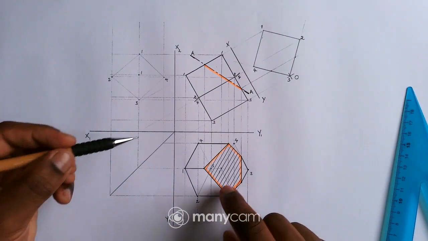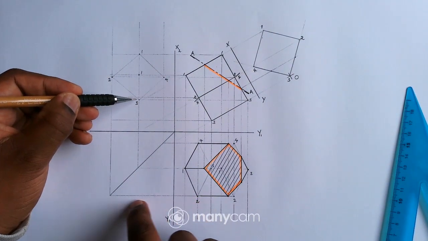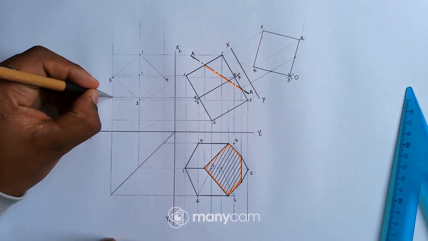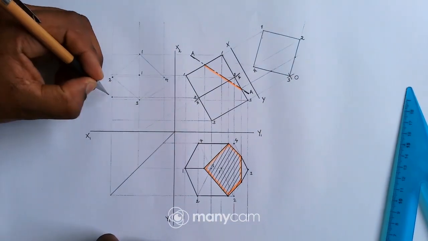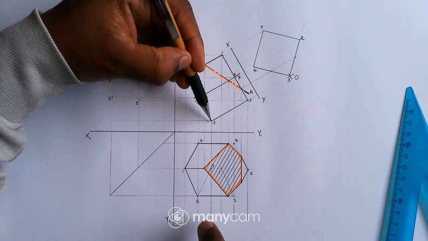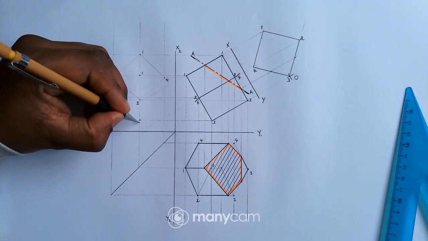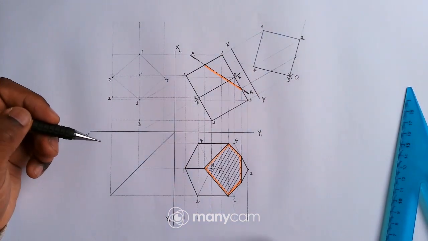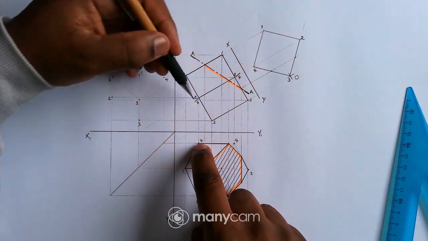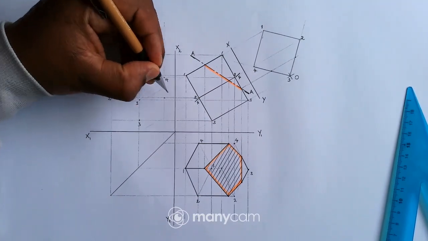2 is there. Where is 2 here? 2 is there. That means I'll use this line. So this is 2. And 3 is there. So it's a point there. Okay. 4 is there. So where they connect, it's a point. So this is point number 4.